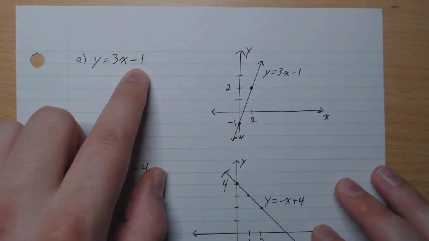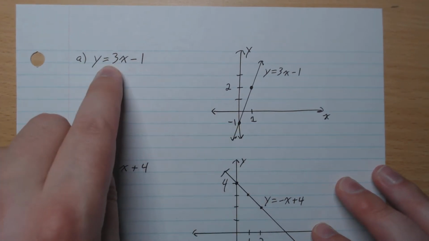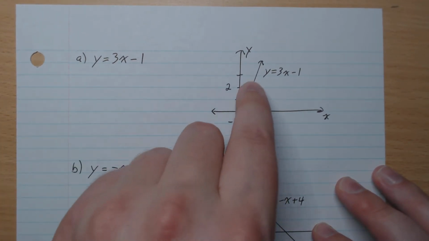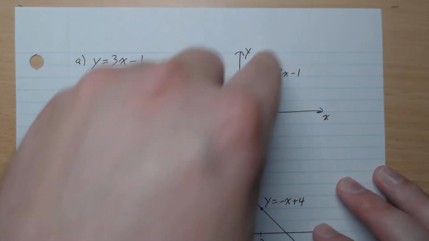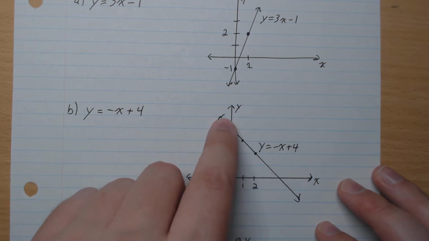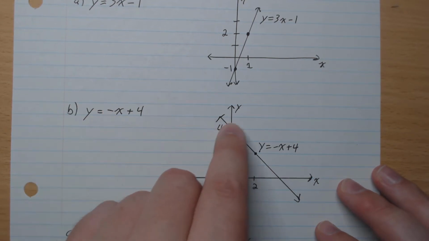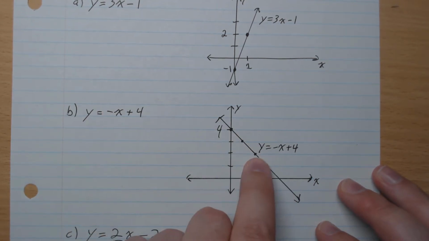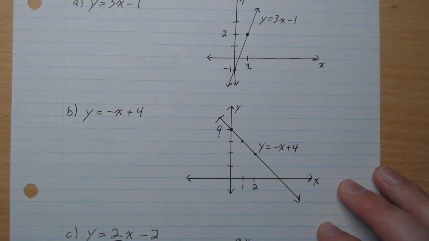Okay, A, 3x minus 1. So we start at -1. Slope is 3 over 1. So over 1 up by 3, over 1 up by 3, and there's our graph. B, start at 4, 1, 2, 3, 4. -1 over 1. So over 1 down 1, over 1 down 1, over 1 down 1, and then there's our graph.